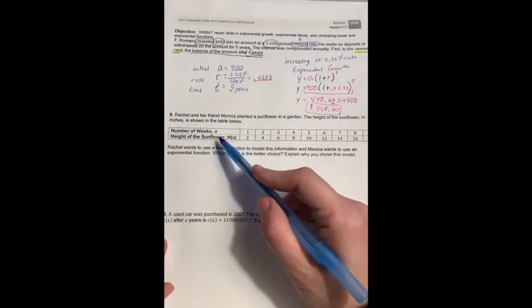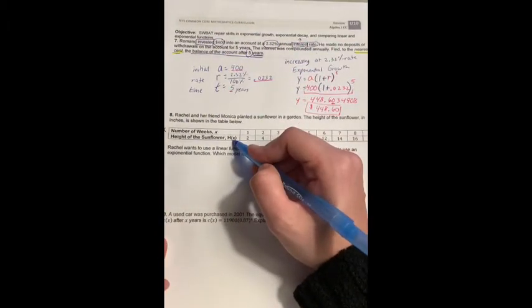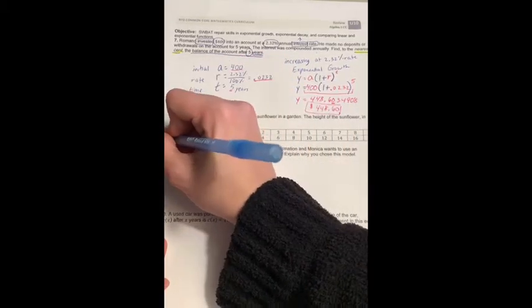Looking at number 8. Rachel and her friend Monica planted a sunflower in a garden. The height of the sunflower in inches is shown in the table below. We have a table here. Number of weeks, X. So these are my X values. And the height of the sunflower, H of X. Well, I know H of X is the same thing as Y values.